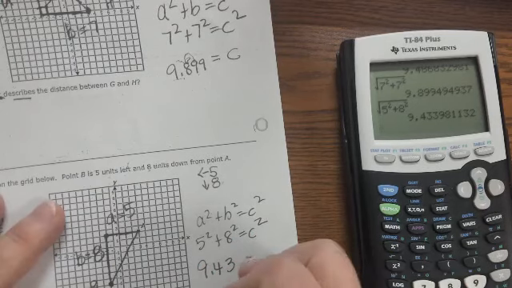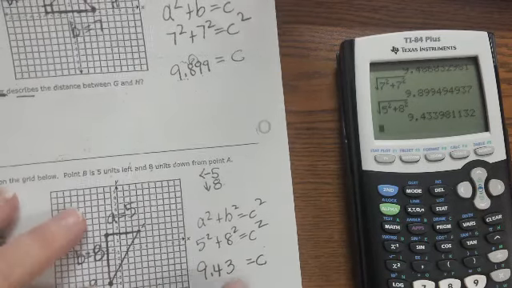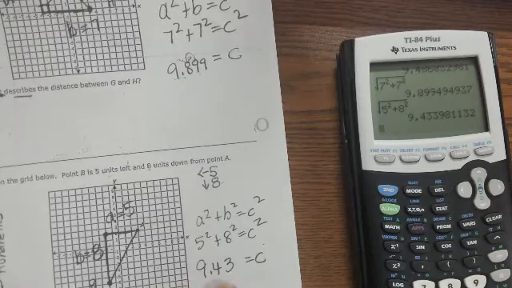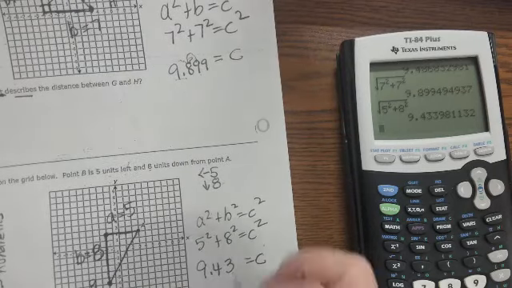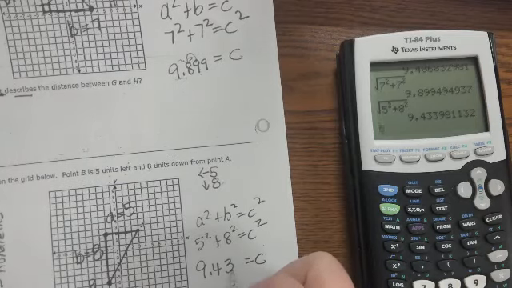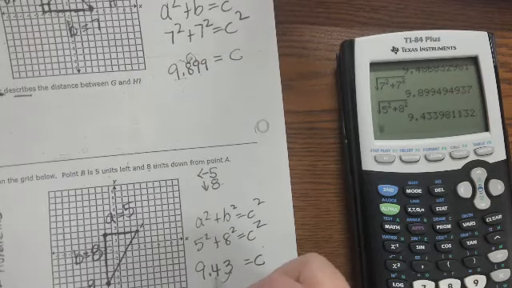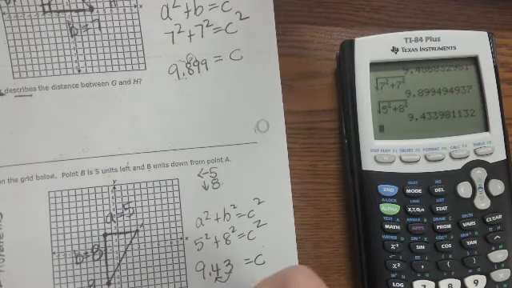So that's as far as I need to go in order to decide, because it said to the nearest tenth. So I need the first digit after the decimal. So 3, is that 5 or more? No, it's less. So 5 or more, change the score. 4 or less, let it rest. So it would be 9.4 that I would be at.